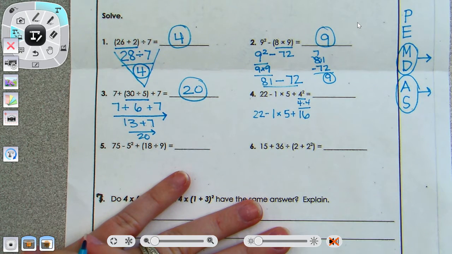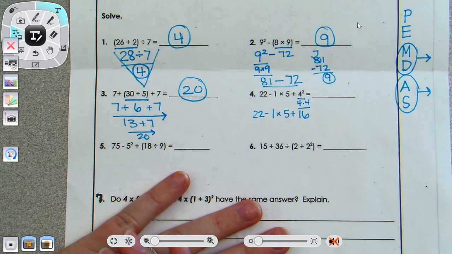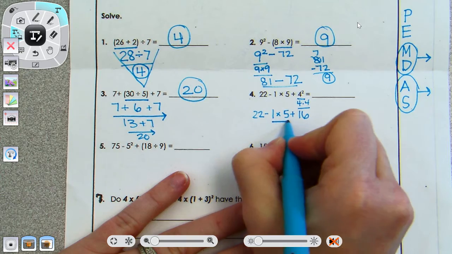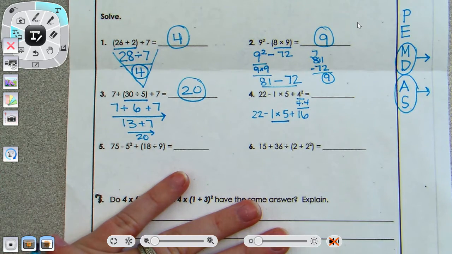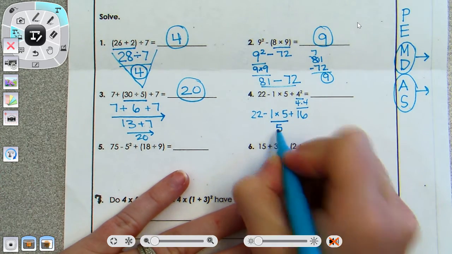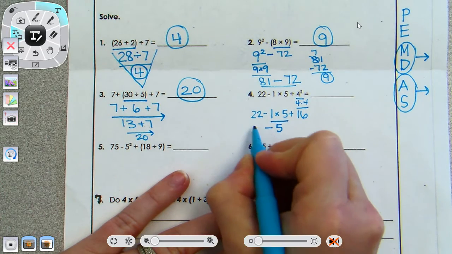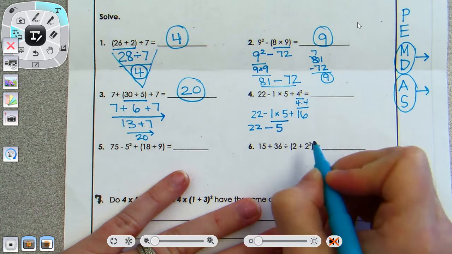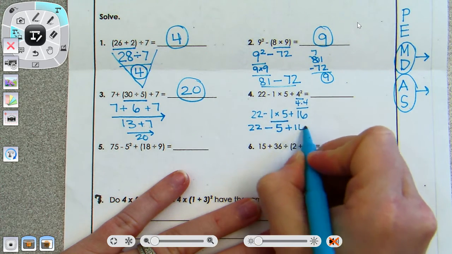So next, I am done with parentheses, I'm done with exponents. Now we have multiplication and division family. Well, I only see one example right in the middle. 1 times 5 is 5. Now I'm going to bring down the pieces I haven't used yet. So we have a 22 minus and a plus 16.